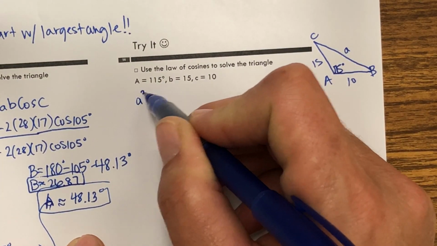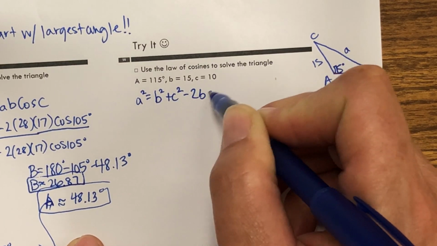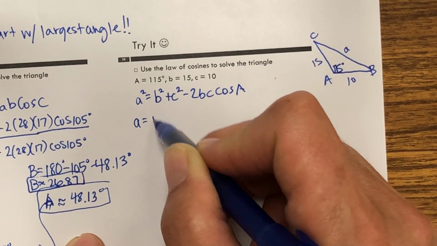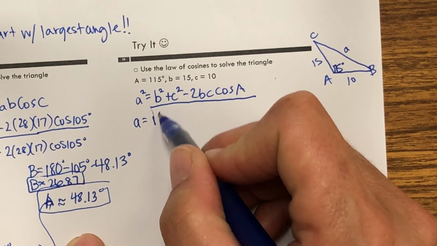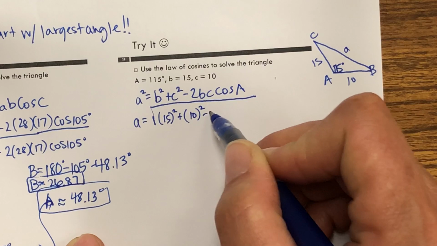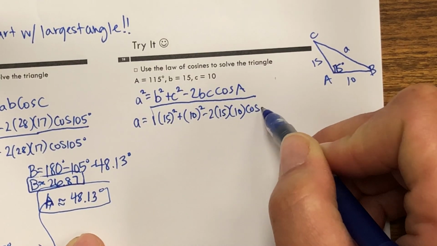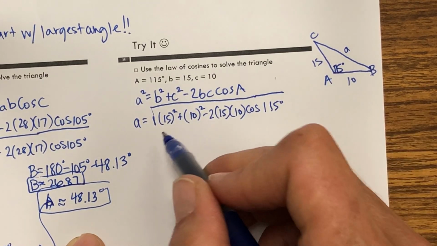So it's going to be a squared equals b squared plus c squared minus 2bc cosine A. And so it's going to be a equals, and I'm going to do the square root at the right time here so that I don't have to write an extra step. And this is going to be 15 squared plus 10 squared minus 2 times 15 times 10 cosine of 115 degrees.